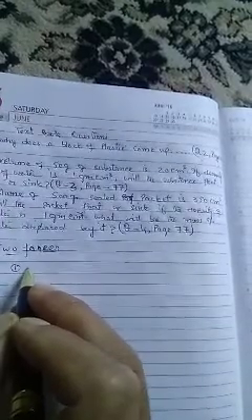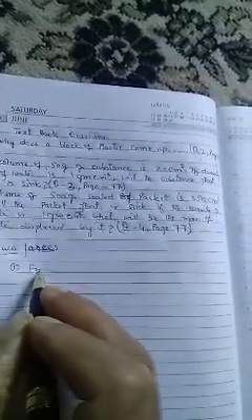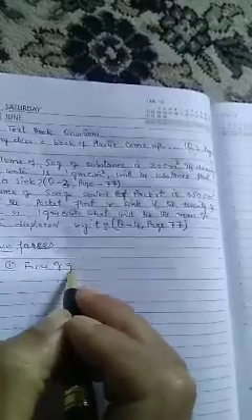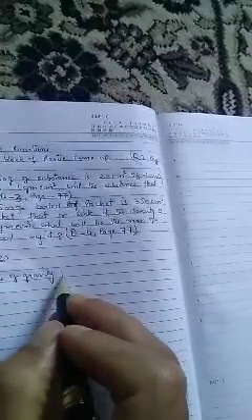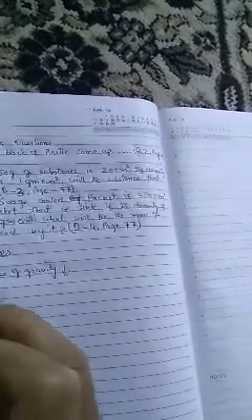Number 1, force of gravity, downwards. Number 2, buoyancy or buoyant force, in upward direction.